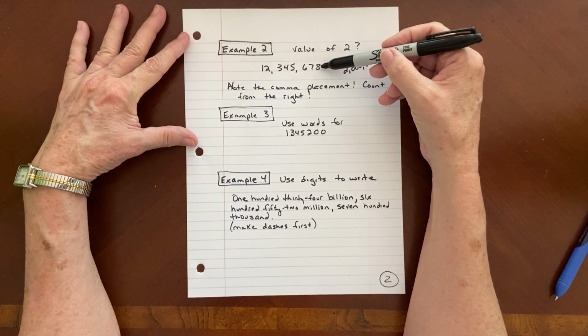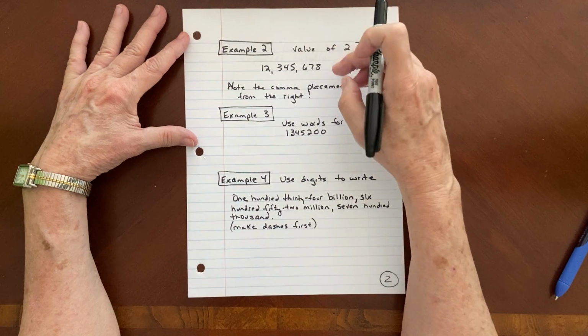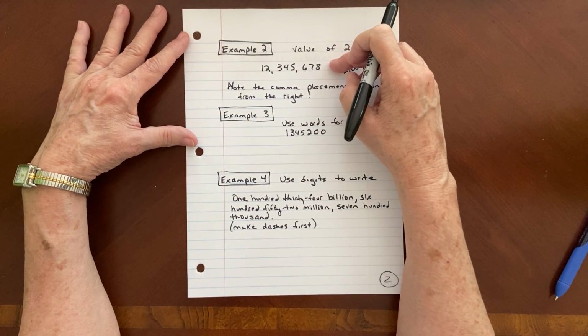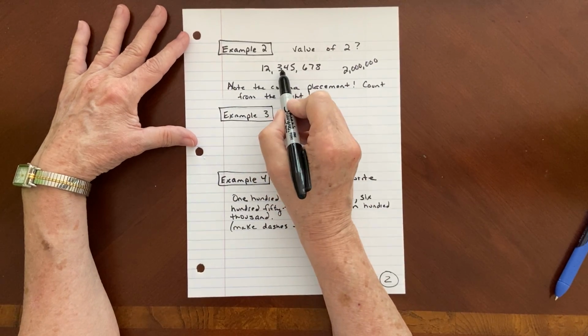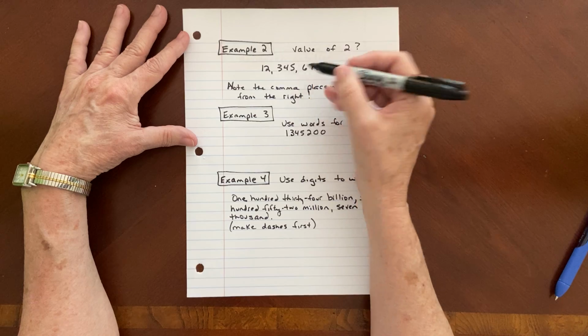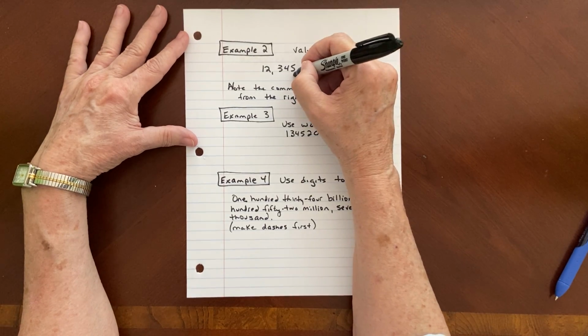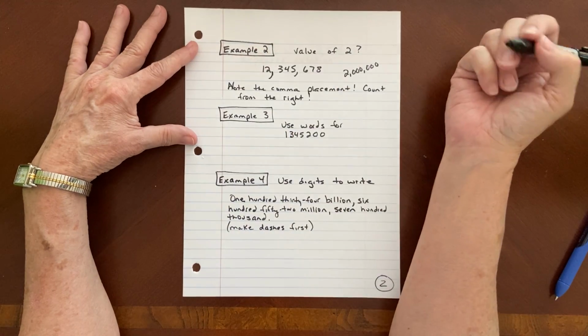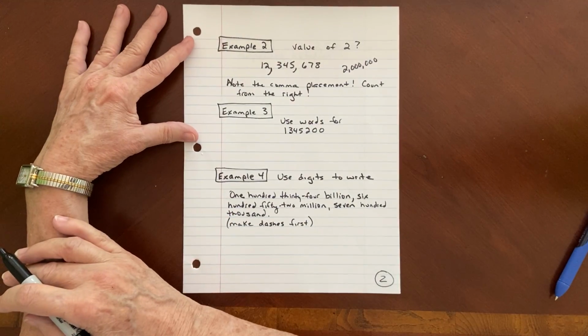So let's look at the comma placement. We always start commas, we go in chunks of 3, but we start on the right side. So if I'd started here, my commas would be in the wrong place. So I always start from the right and move to the left. So 1, 2, 3, 1, 2, 3. If I had more, 1, 2, 3, and I just keep going from right to left.